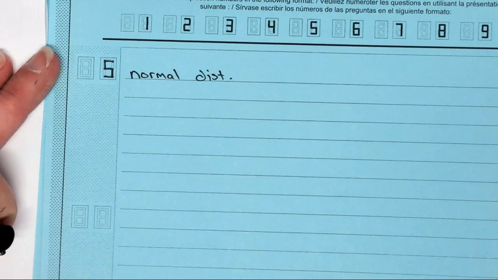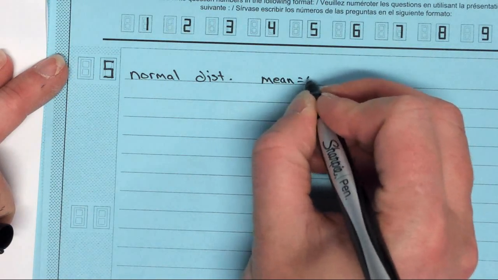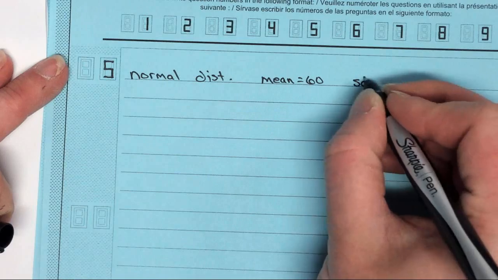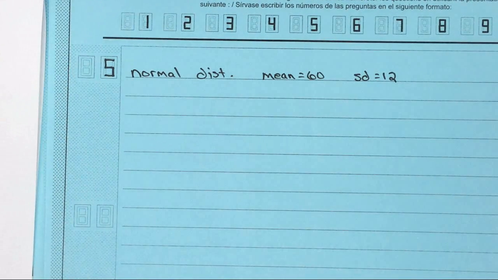So I want to review this with you. It says the mean is 60 and standard deviation is 12. Show a diagram of this information. I'm going to see which points they give you for each part. The diagram looks kind of like the bell curve.